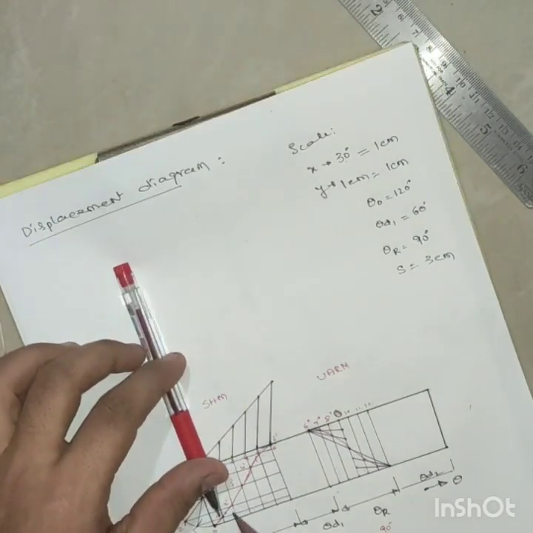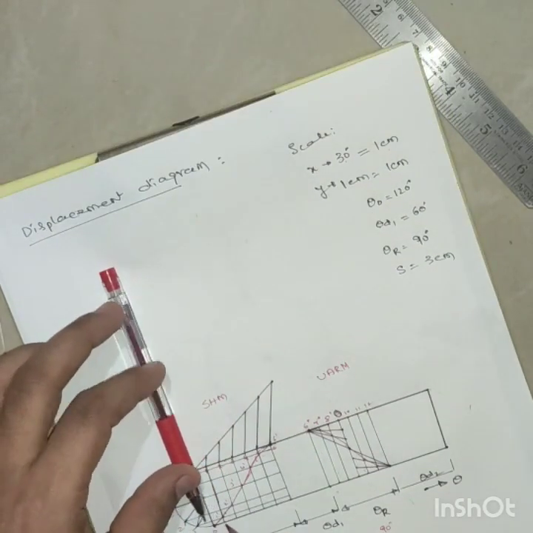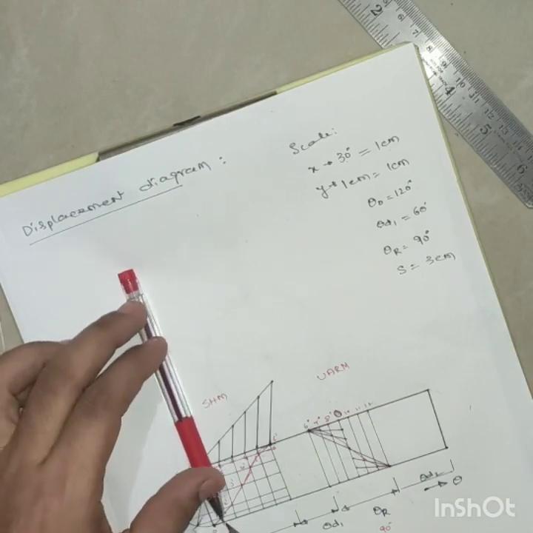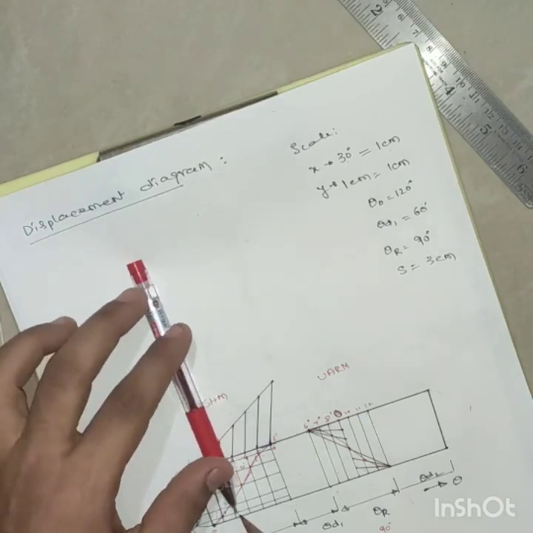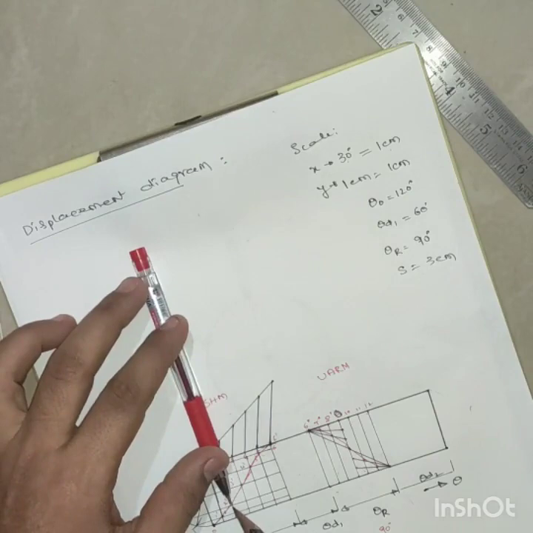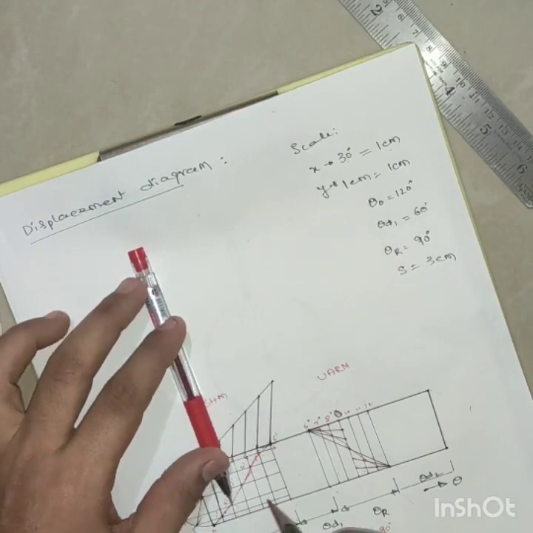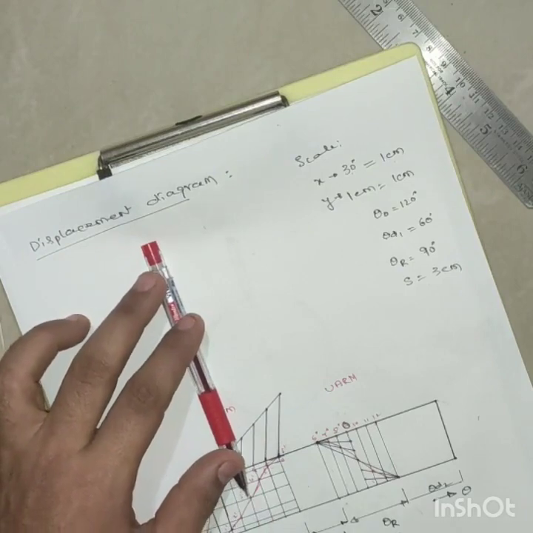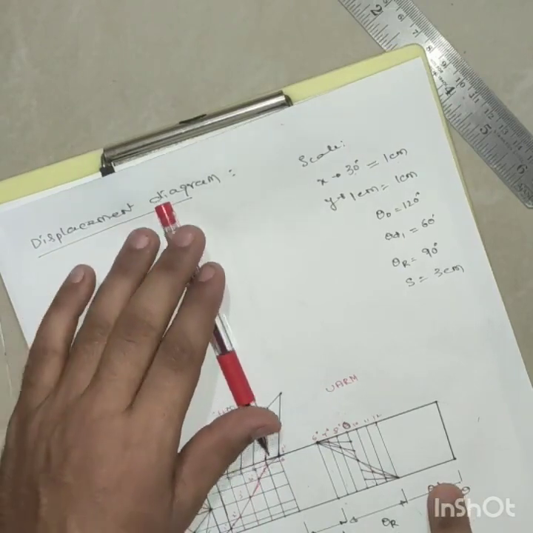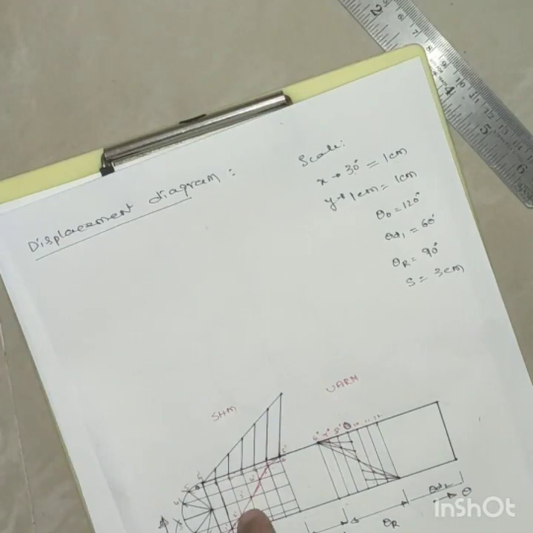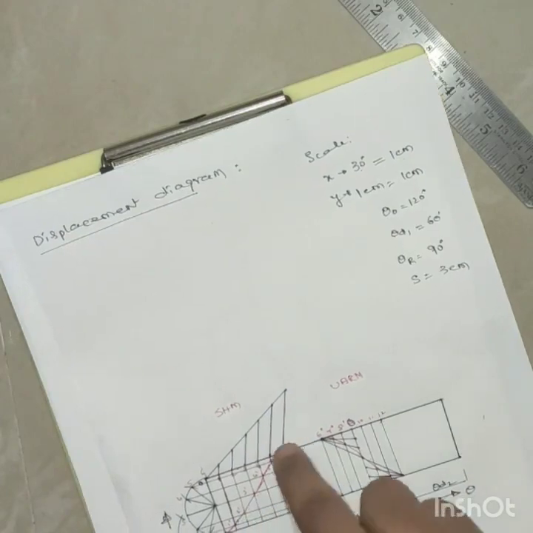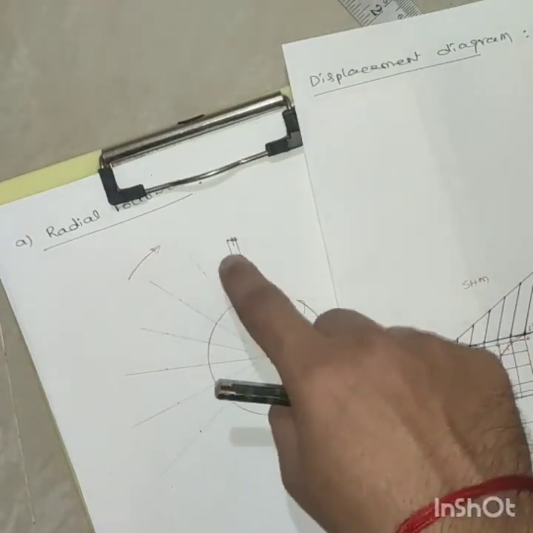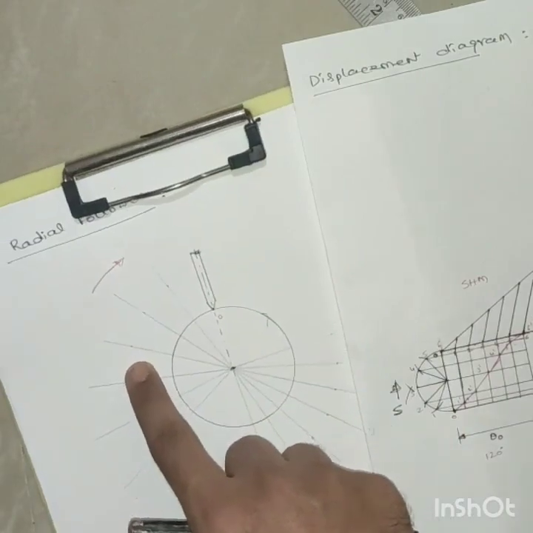That is, at the first division, the follower moved up to 1 dash. At the second division, the follower moved up to 2 dash, and at the third division, the follower goes up to 3 dash, like that 4 dash, 5 dash, and 6 dash.